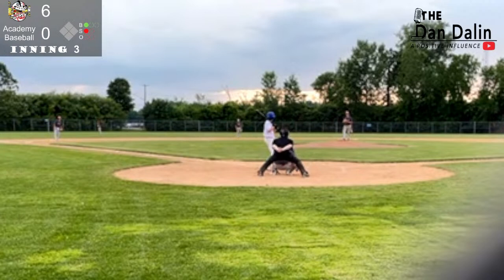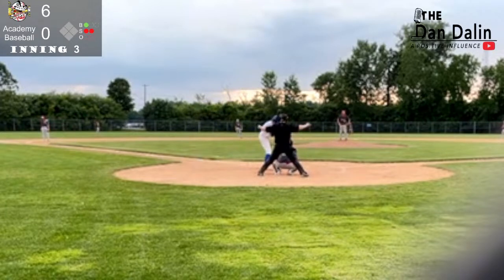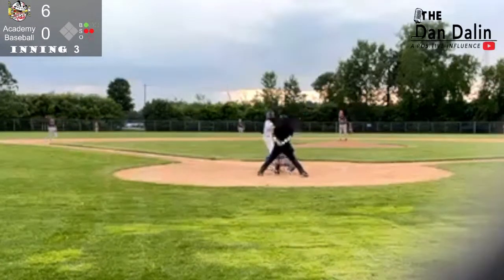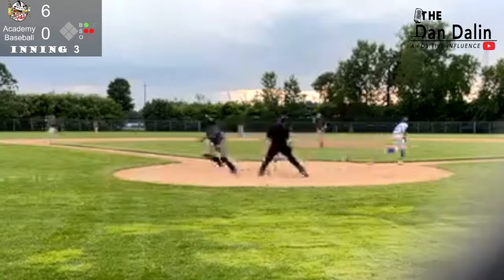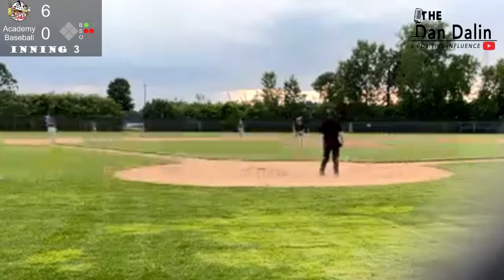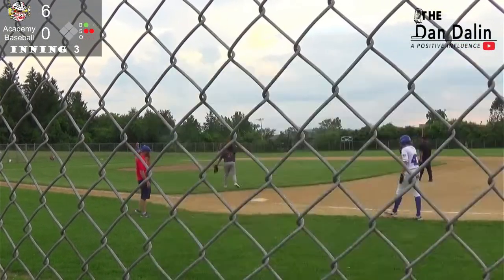Here's the 1-1 from Nick. Big swing and a miss. Strike 2. Swing and a miss. Strike 3. And that throw never makes it over in time, and I never made it over in time either.